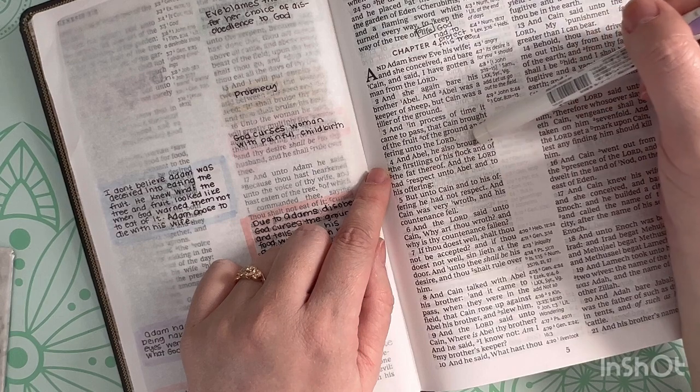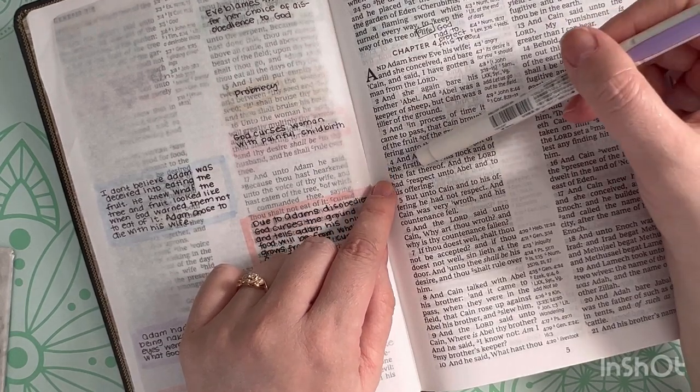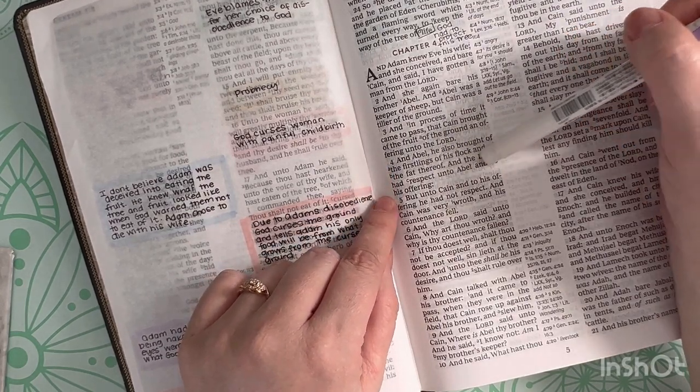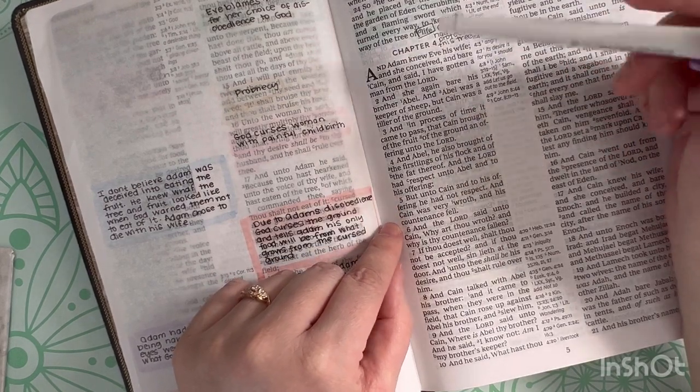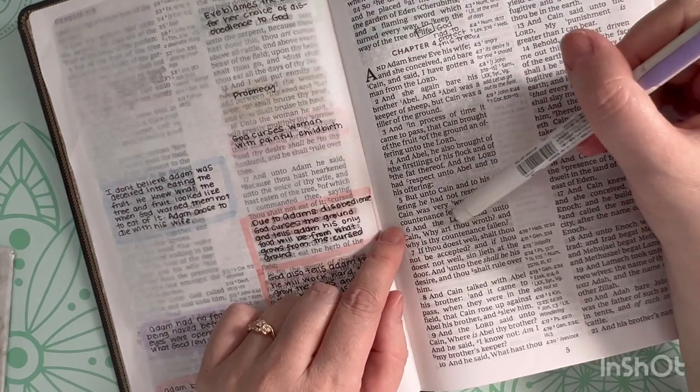And Abel he also brought of the firstlings of his flock and of the fat thereof. And the Lord had respect unto Abel and to his offering, but unto Cain and his offering he had not respect. And Cain was very wroth, and his countenance fell.